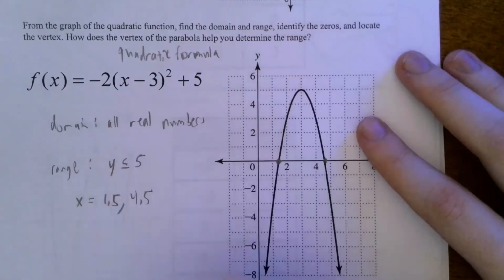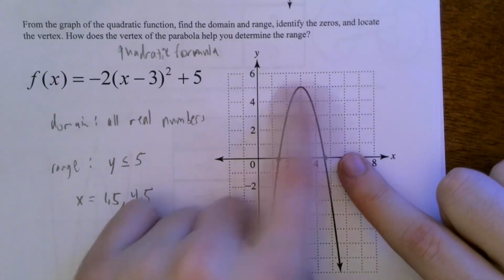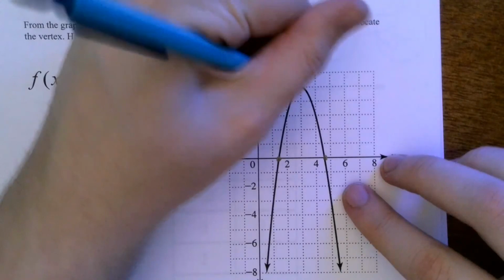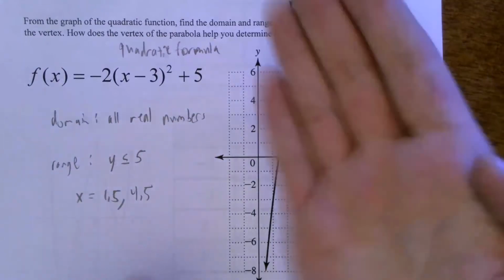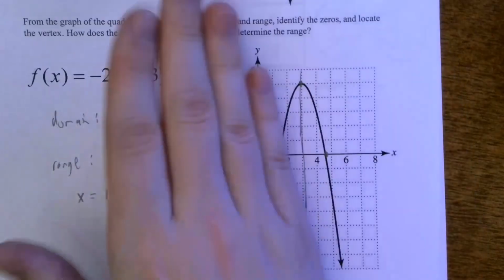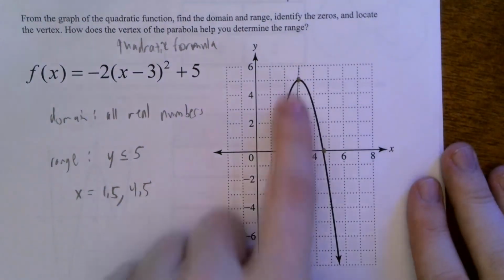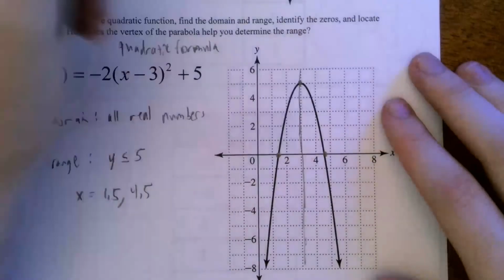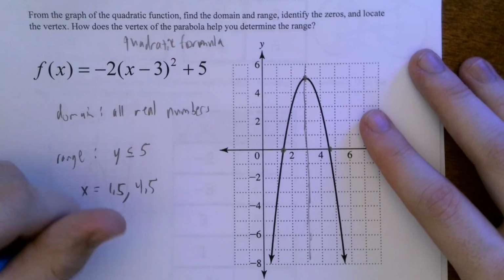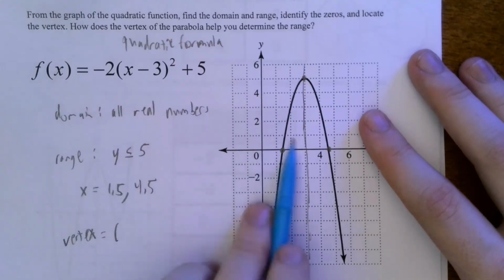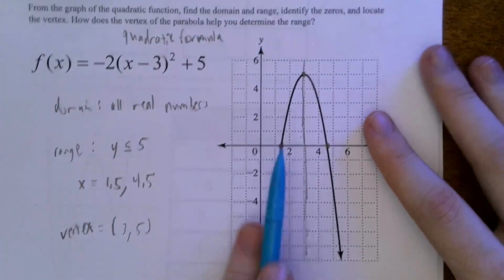And then locate the vertex. Well, the vertex is just your highest point with this one specifically. It's where, if I draw a line straight down the middle, they just mirror it, right? So this side, I can just mirror it and flip it like that, and you see the same thing on this side, right? So that's just the vertex. It's right there in the middle, okay? So what is my ordered pair for my vertex? So my vertex is equal to, it looks like, (3, 5). Okay, so that's my vertex.